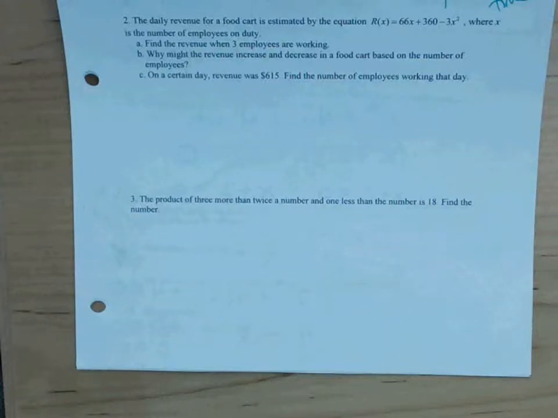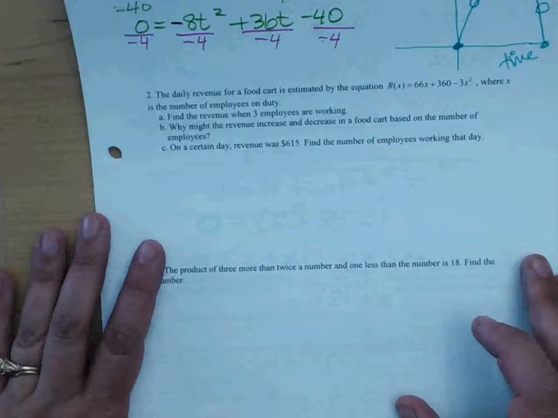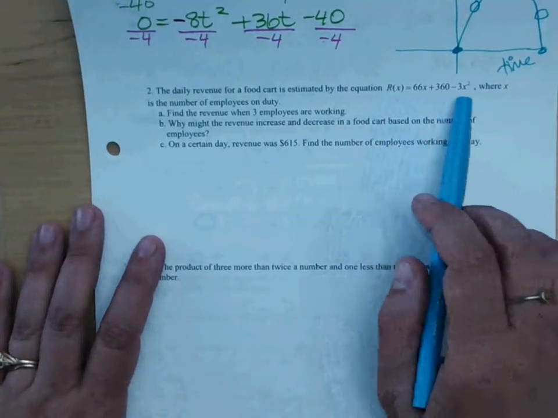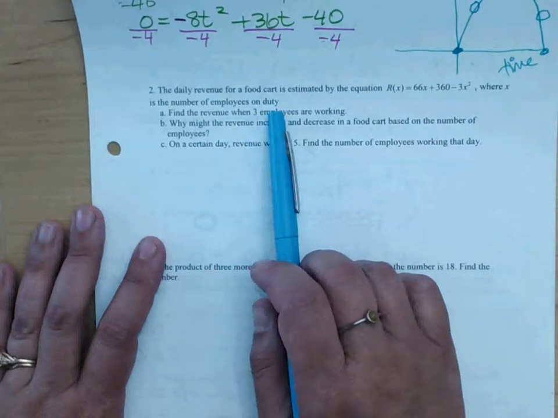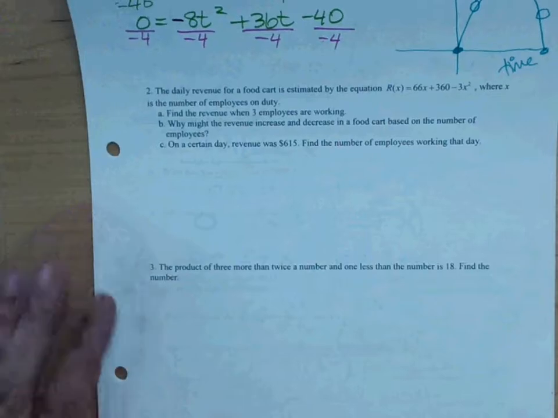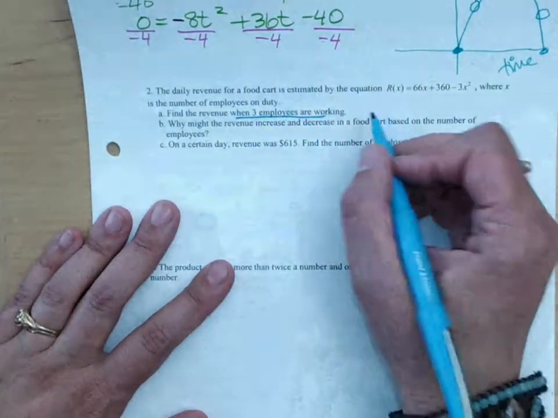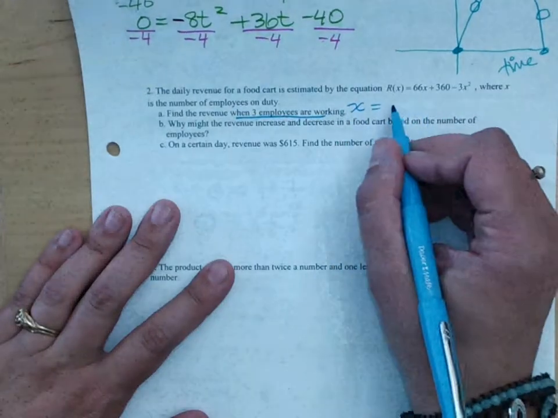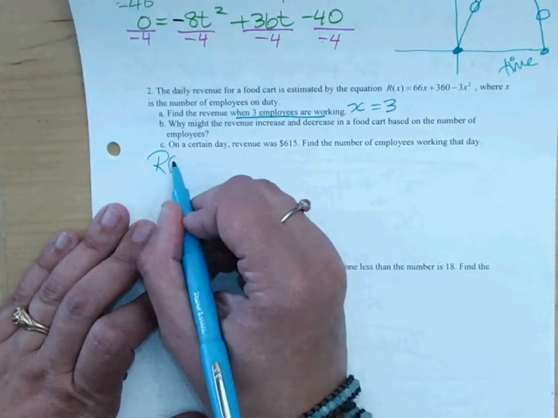Okay, so talking about 6.4, still the AC method, we're looking now at problem 2. The daily revenue for a food cart is estimated by this revenue equation, where X is the number of employees on duty. Find the revenue for 3 employees working. So they're telling us X is the number of employees. Well, if they say 3 employees are working, we would have X is equal to what? 3. So we are going to find the revenue, R of 3.